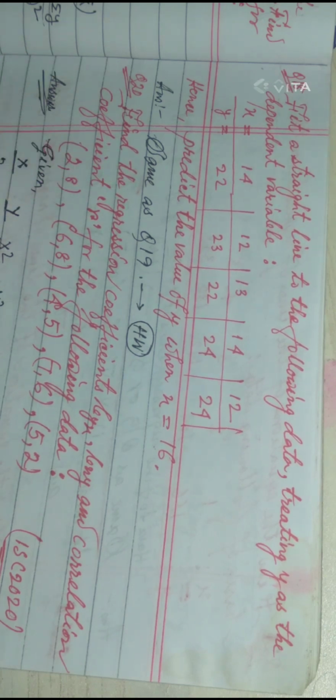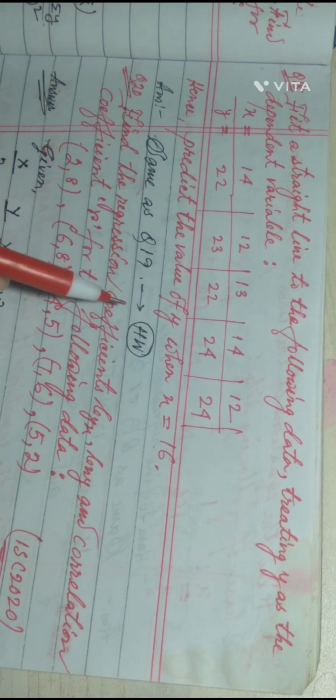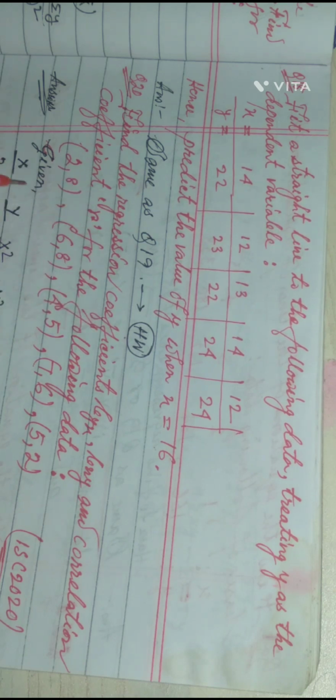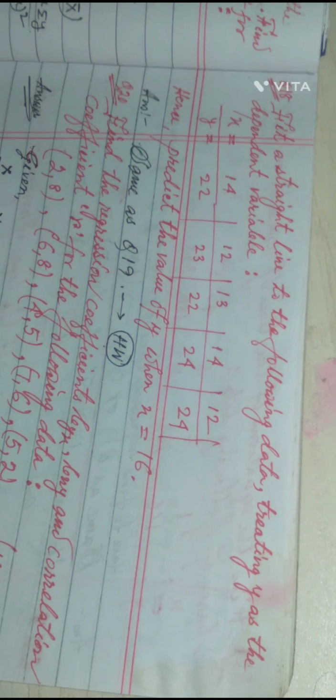Clear? And this is the same as question number 19, and this will be the homework. If you do not solve it, you remark to me and I will solve it for you. Okay? Clear? And comment to me.